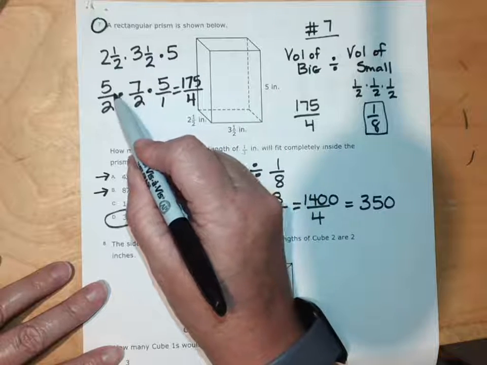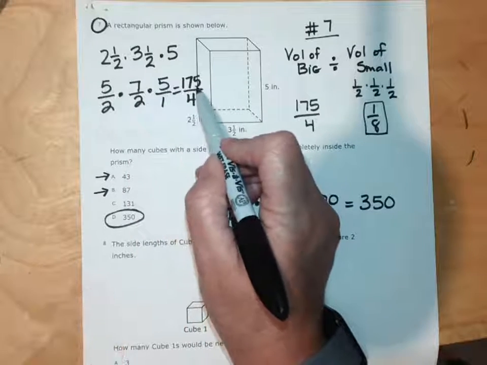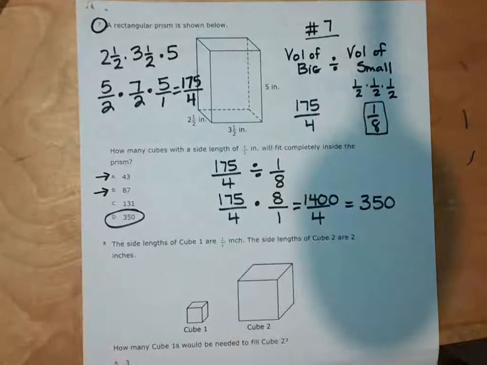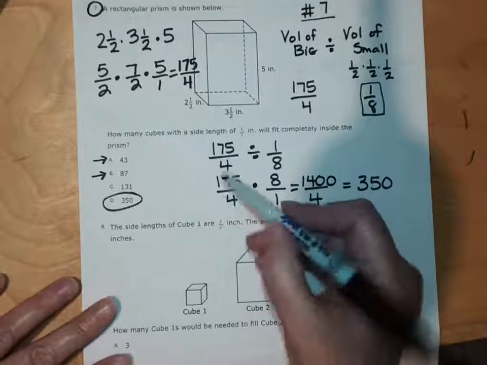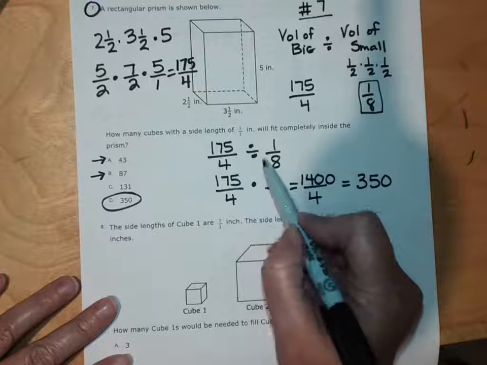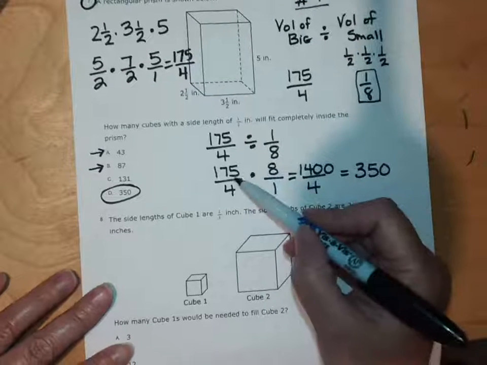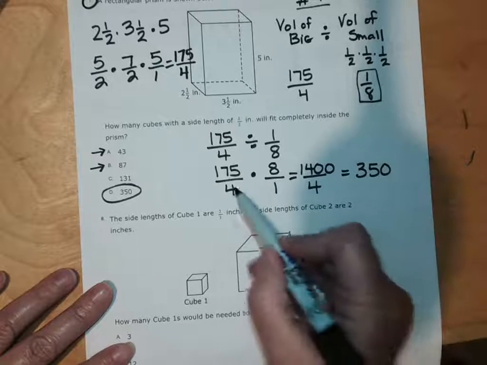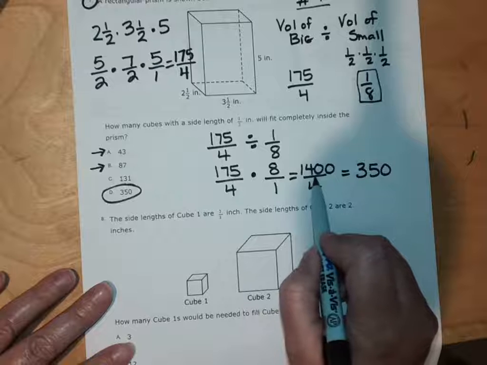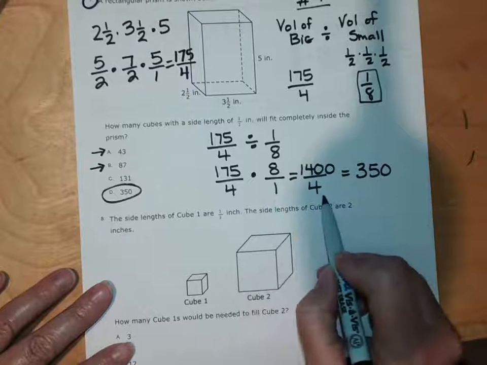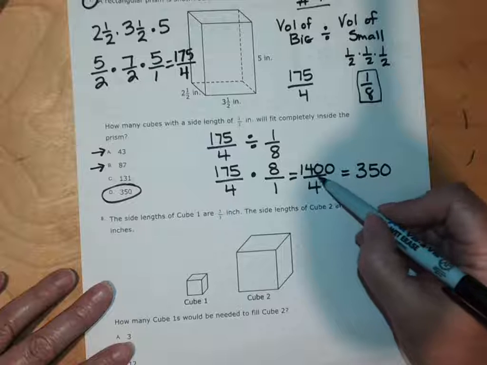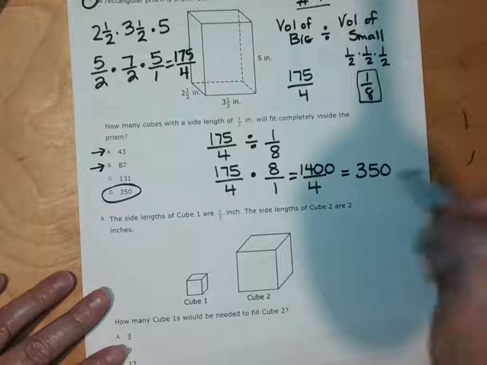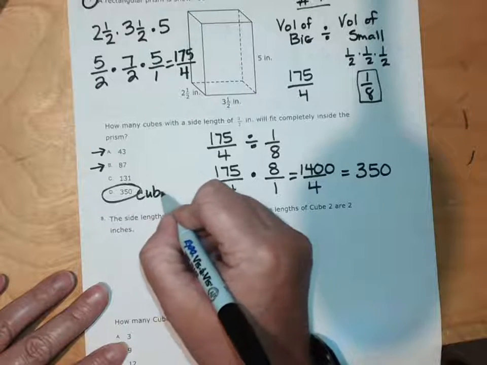I'm going to use a calculator to do 5 times 7 times 5, and I'm going to get 175. 2 times 2 times 1 is 4. I would not convert it yet. I'd just leave it that way and get 175 fourths divided by 1/8. Then it's keep, change, reciprocal. Of course, I'm going to use my calculator. 175 times 8 is 1,400. 4 times 1 is 4. And then if you just do 1,400 divided by 4, you're going to get 350. And that would just be cubes.